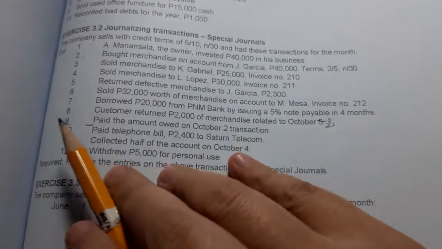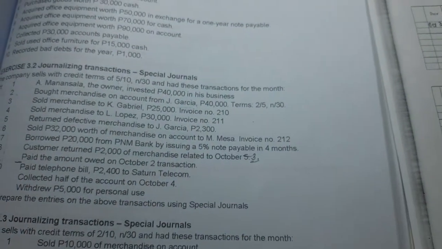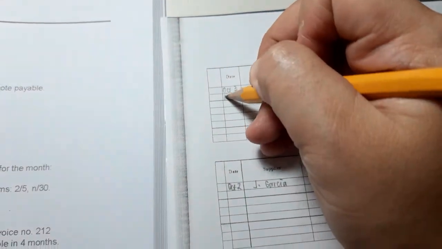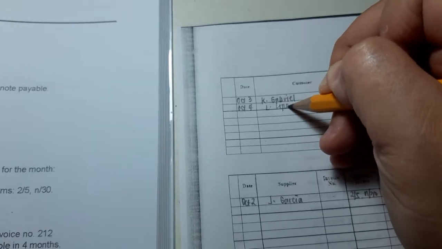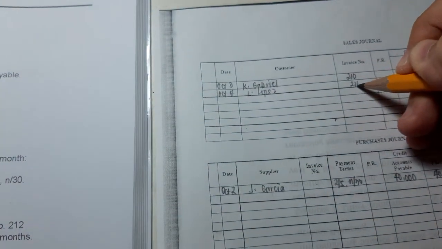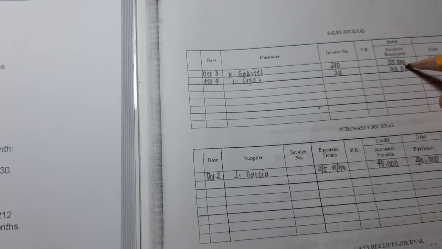Then next is October 4, sold merchandise to L. Lopez. This is still on account. So you have October 4, L. Lopez, invoice 211, and the amount is 30,000.